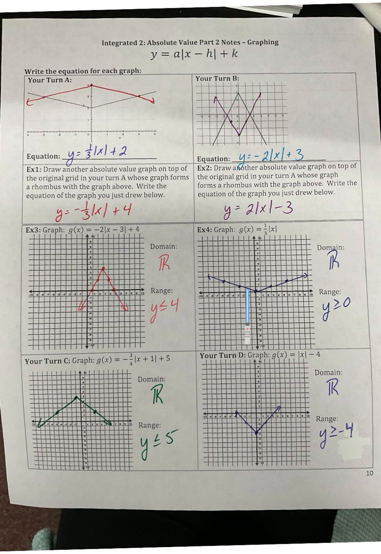Or I really should say rays, because they only go one direction. And once again, they keep going left and right, so our domain is all real numbers. But there's nothing down here, so our y value is 0, and the graph goes up from there. So the range is y is greater than or equal to 0.